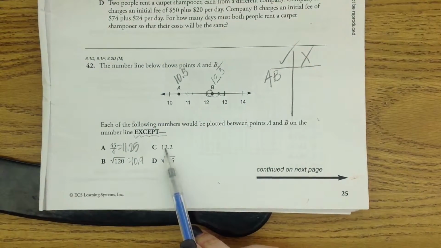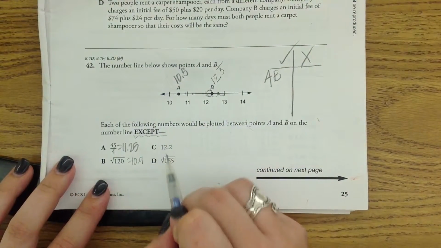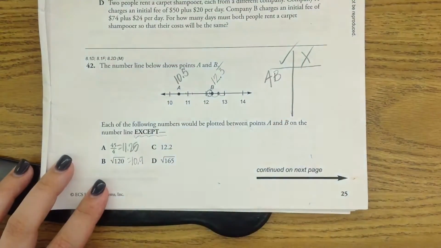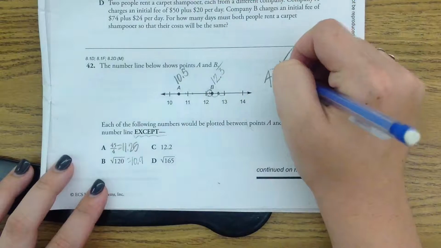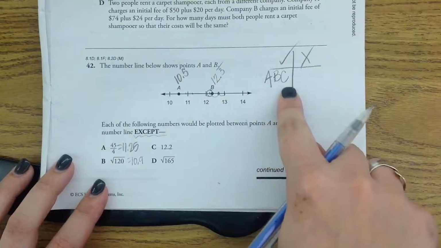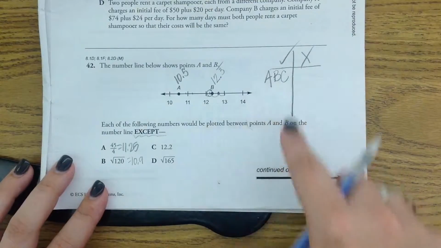Point C, 12.2. Okay, this one's already in decimal form. We don't need to convert it. And we know that 12.2 would be right here, right before 12.3. There's that. Option C, I recorded under my check.